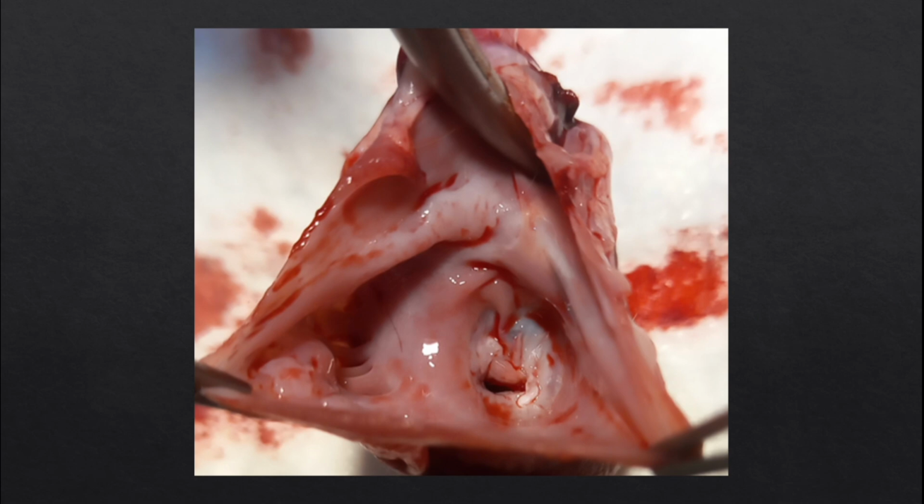Then we open the left atrium from the dorsal, so we are looking from dorsal view and you see a big enlarged left atrium. The yellow arrow indicates the mitral valve and the green arrow indicates the left auricle that is enlarged.